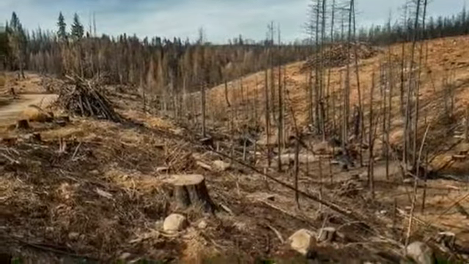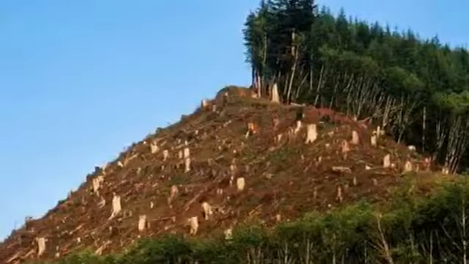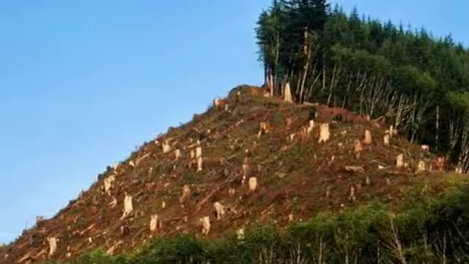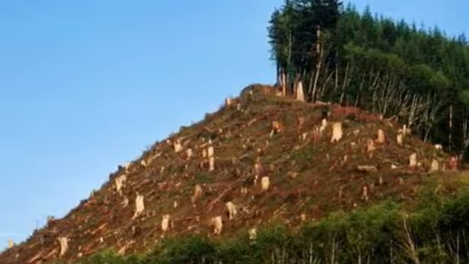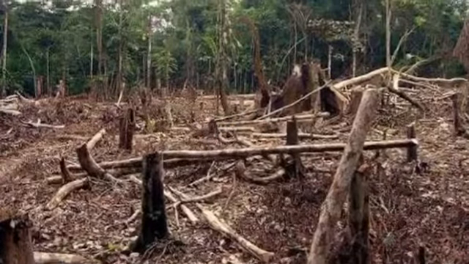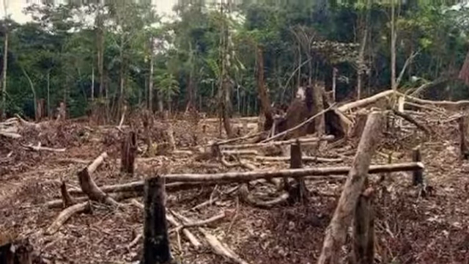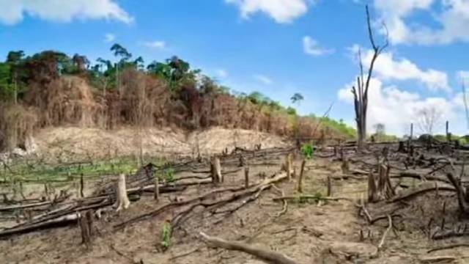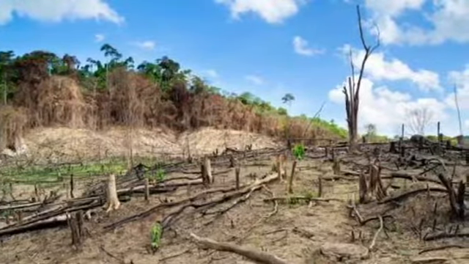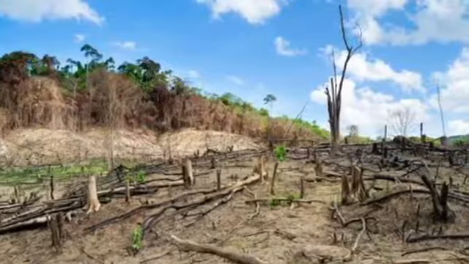Then we have deforestation, which is the loss of forests. It can also have a negative effect on the soil. Healthy forests not only provide wood, but also hold soil in place, protect the quality of freshwater supplies, absorb carbon dioxide, and help moderate local climate. It is possible to minimize soil erosion through careful management of both agriculture and forestry.